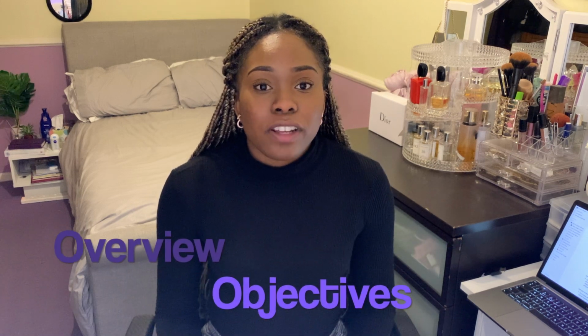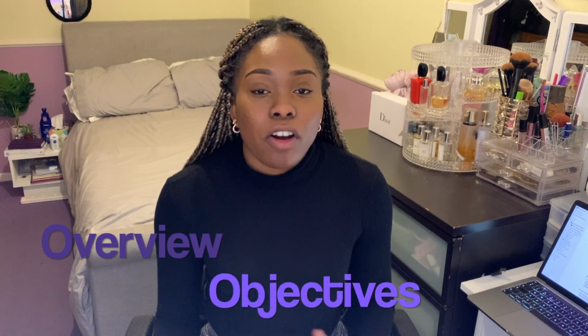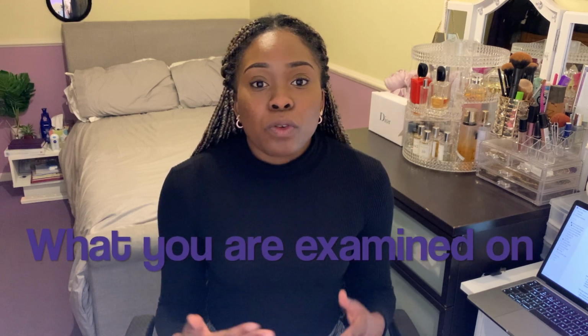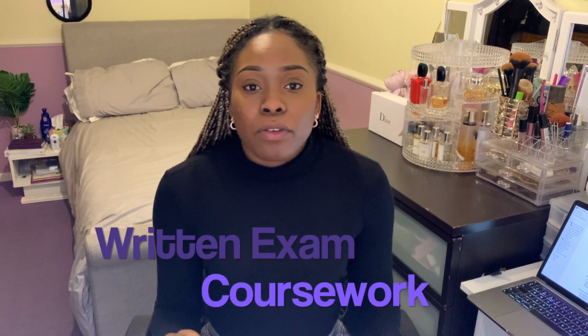Now, I decided that at the start of my degree, I was going to print out every single module specification for each module, so I understood exactly what the module was about. The module specifications give you an overview of what the module is, and also tell you the objectives of that module. It should also specify what exactly you will be examined in, whether that be a written exam or coursework.